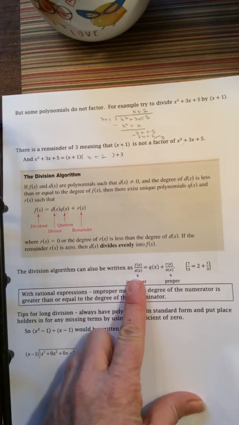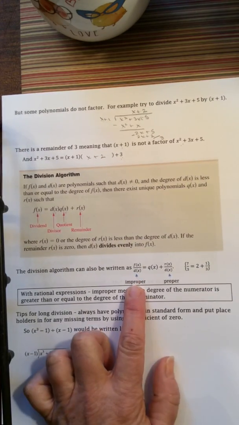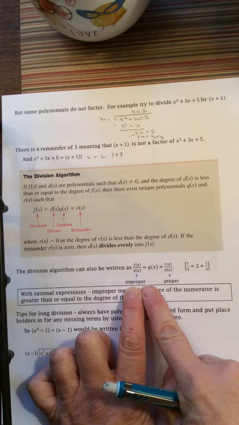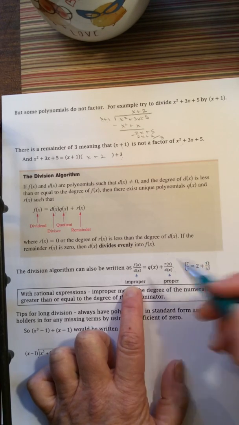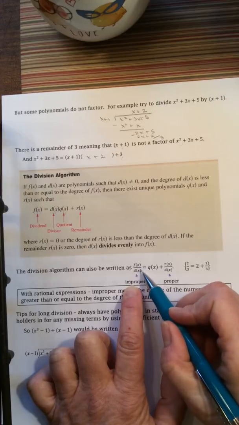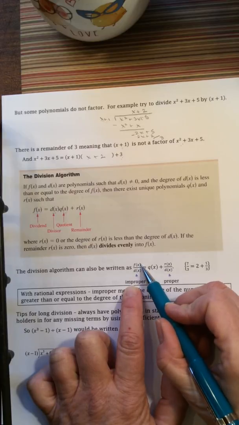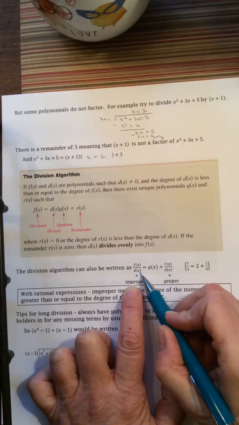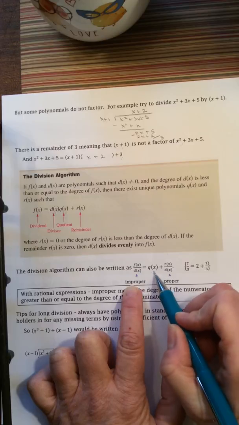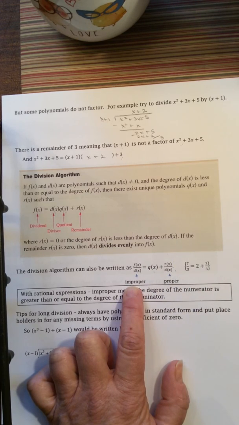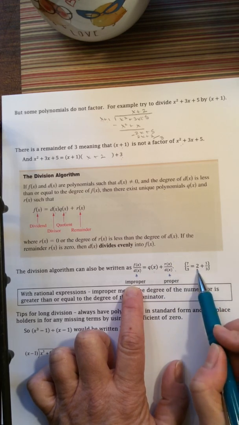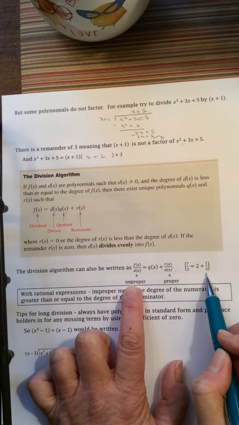Another way to think about that, though, is that you can take an improper fraction, right? You put a rational expression where the numerator has a higher degree than the denominator. And you can write it as a polynomial plus a proper fraction. Like the 7/3 is the 2 plus the 1/3.